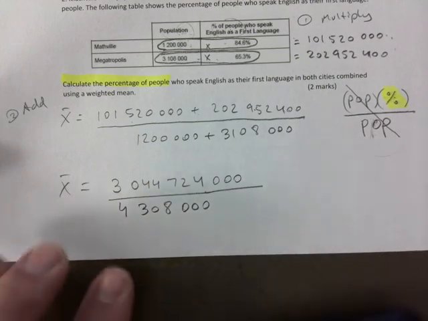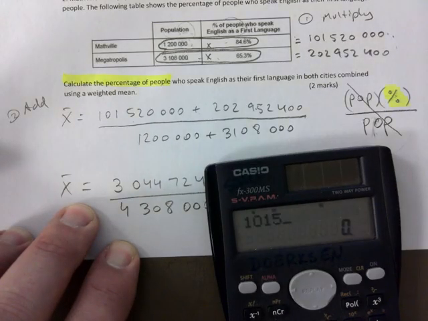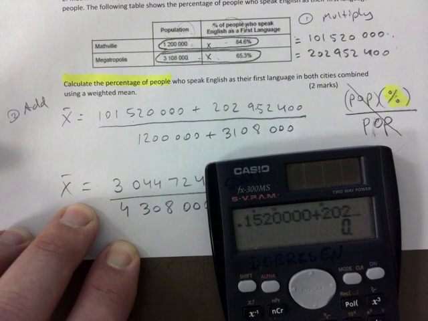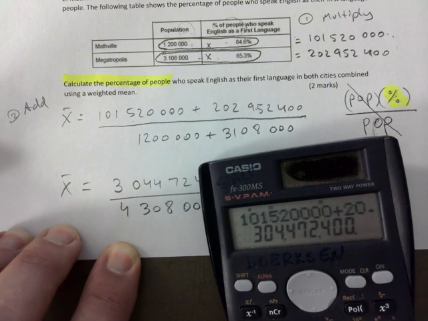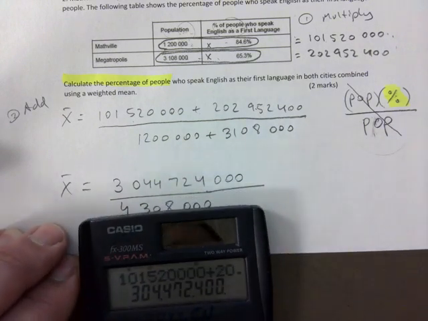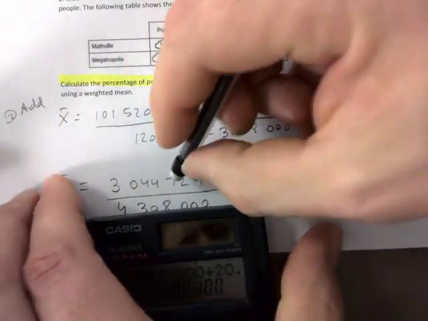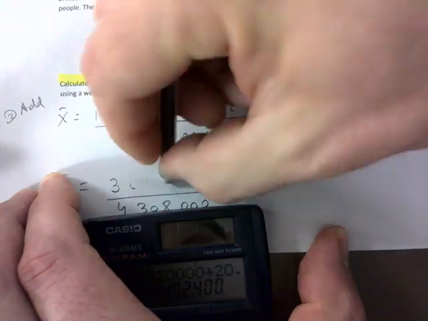Let me redo this. I am jumping all over the place here. So let's try that again.